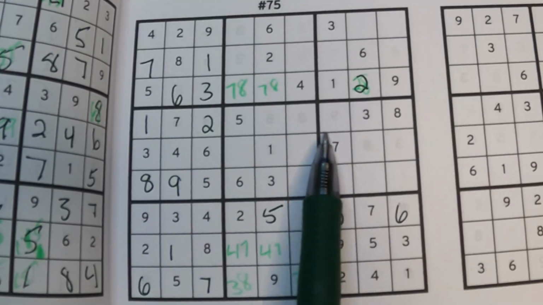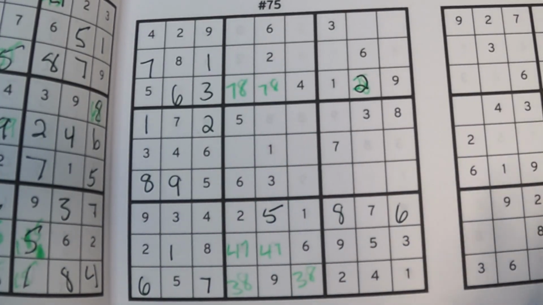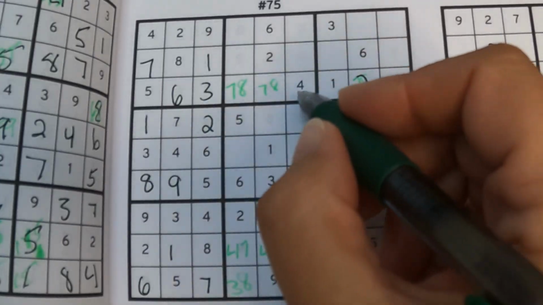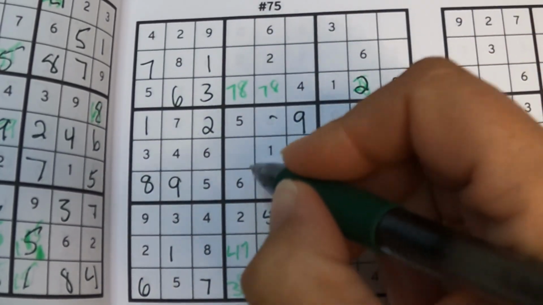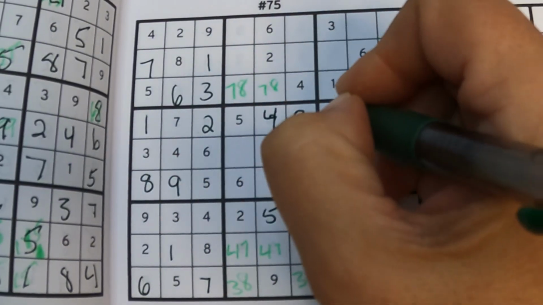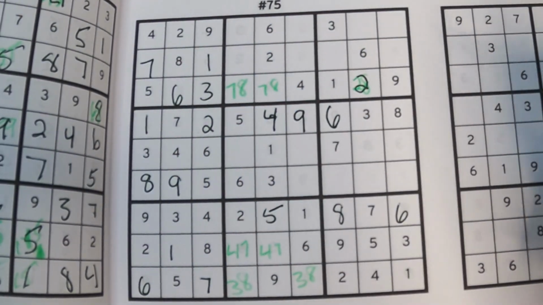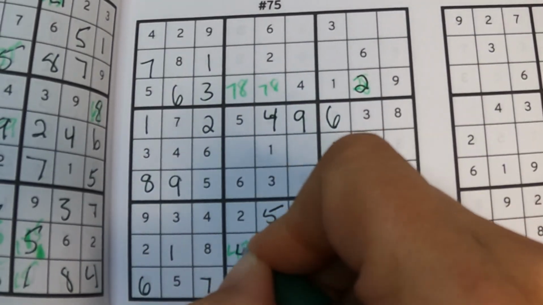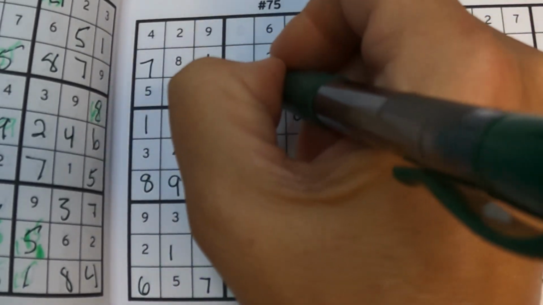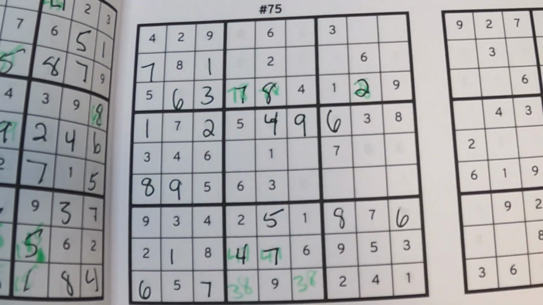For this row, we're missing 4, 6, and 9. We've got a 4 here and a 6 here, so this is our 9. 6 makes this our 4, 6. That 4 makes this our 7, 4. That 7 makes this our 8, 7.